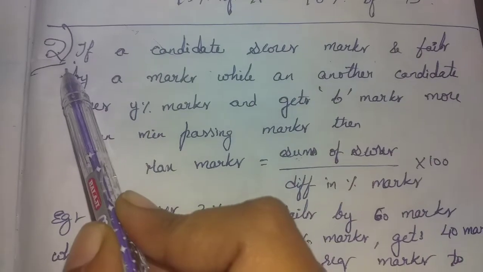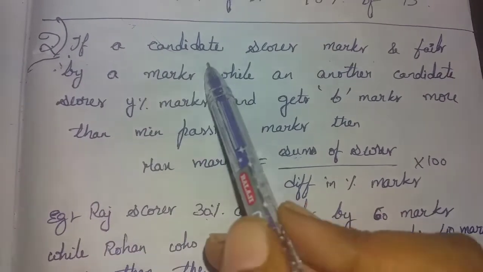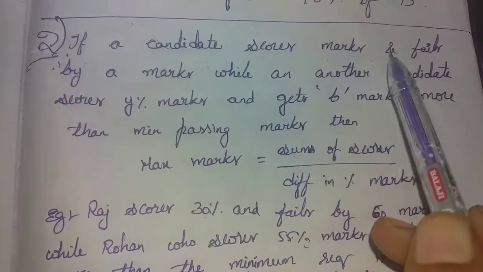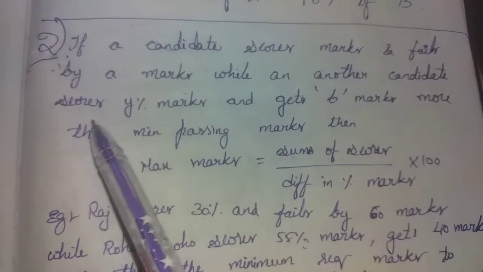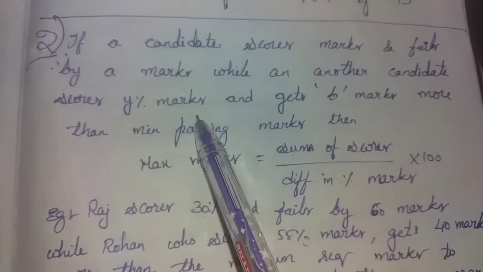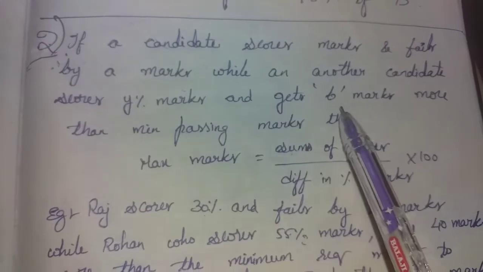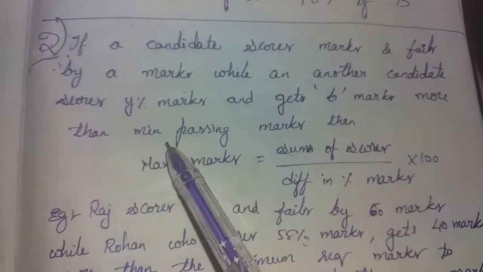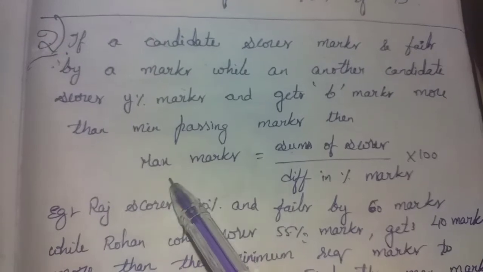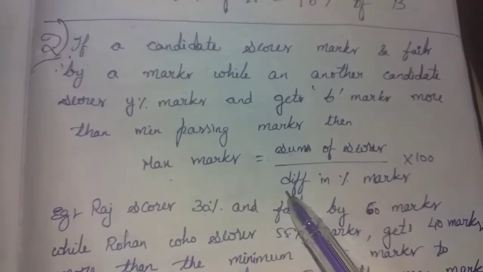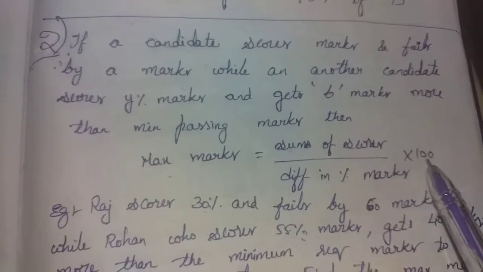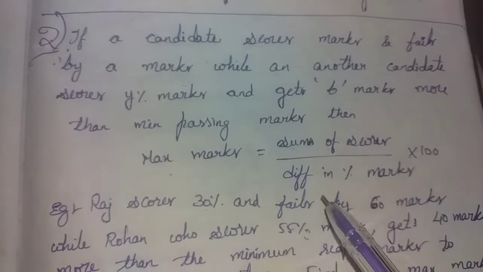Coming to the next trick. If a candidate scores x marks and fails by a marks, while another candidate scores y% marks and gets b marks more than the minimum passing mark, then maximum marks is equal to sum of scores by difference in percent marks into 100. Let's see some examples.